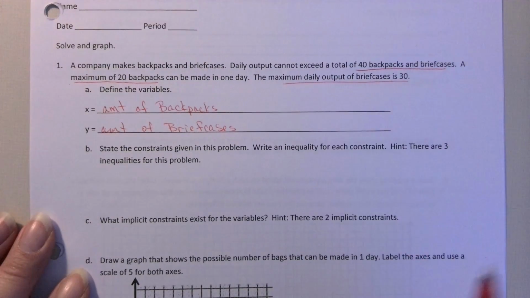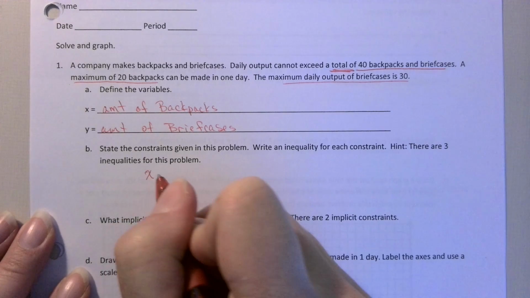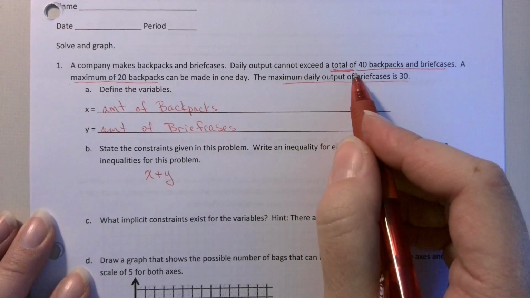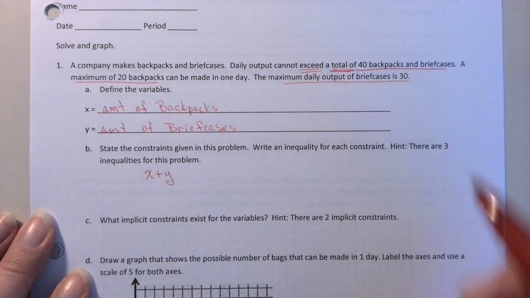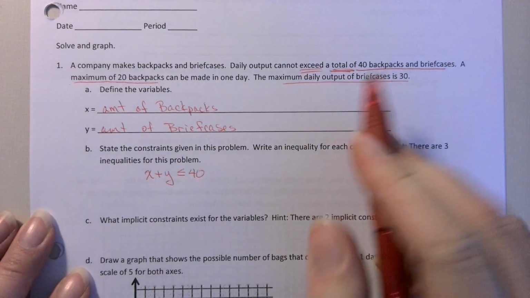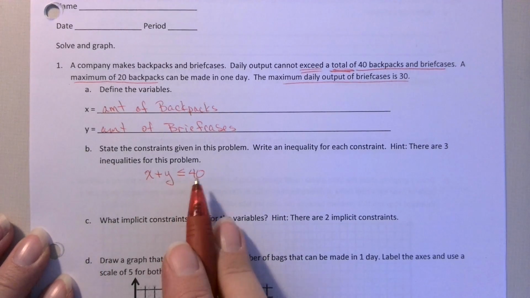So when I do this, see how it has a total of 40? All the backpacks is X, and all the briefcases, Y, is a total cannot exceed. So it's not equal to 40, it's less than or equal to 40. So if it can't exceed, it means it can't be more than. So it can be 40 backpacks and briefcases or less.